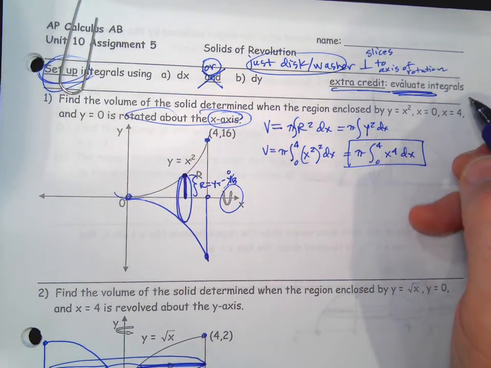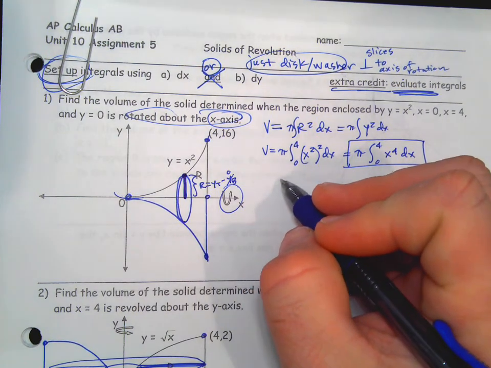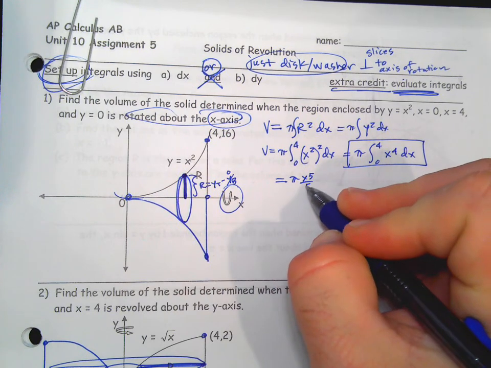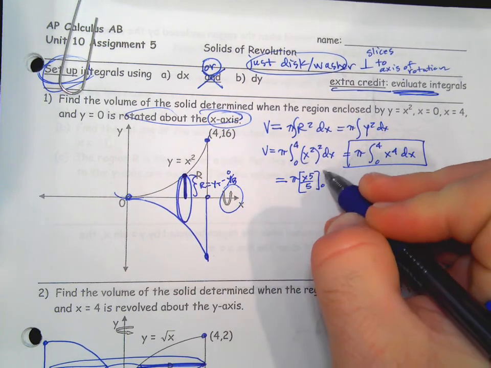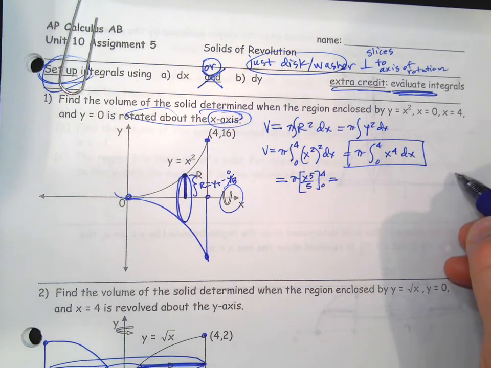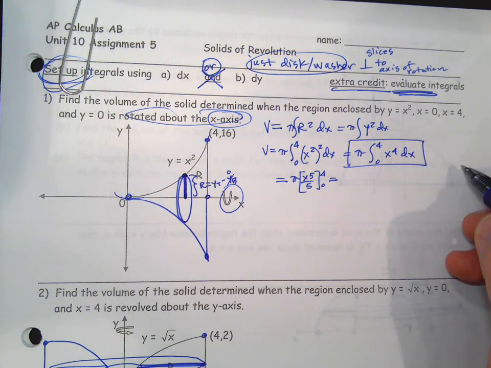And so if we were to do it by hand, it's going to be x to the 5th over 5, 0 to 4, 4 to the 5th power. 4 times 64, 4 to the 3rd is 64.